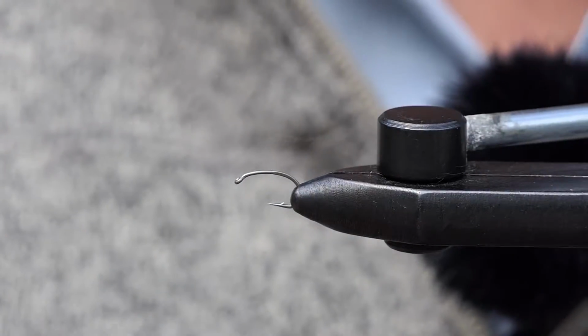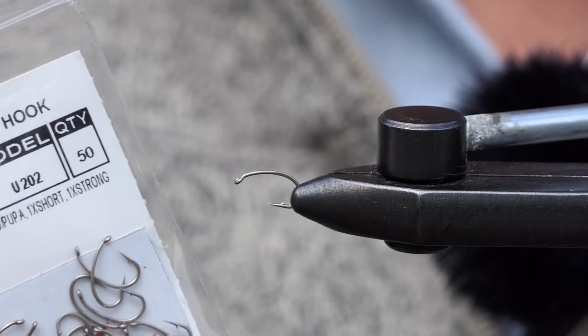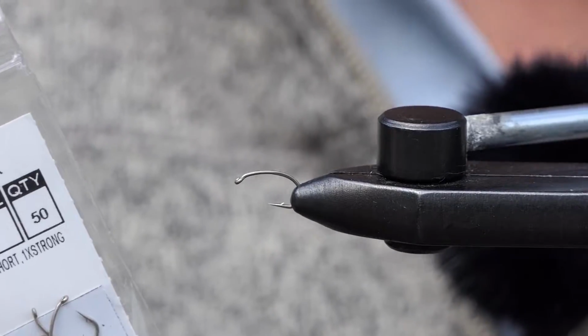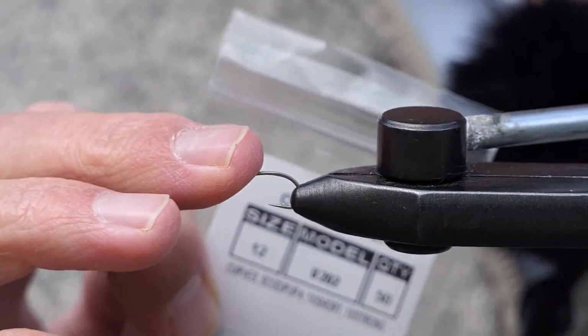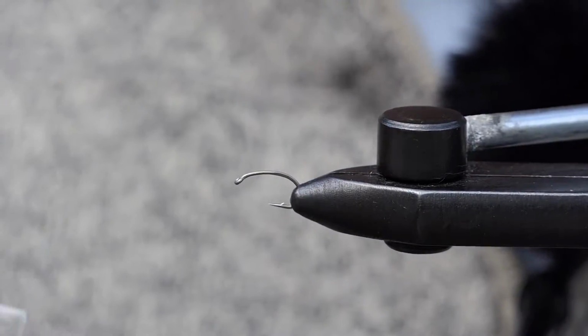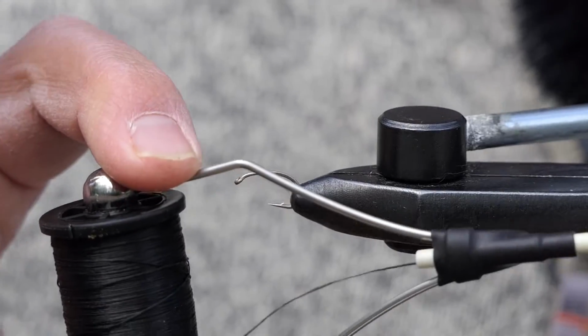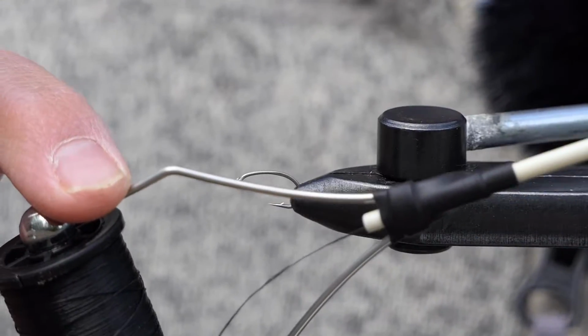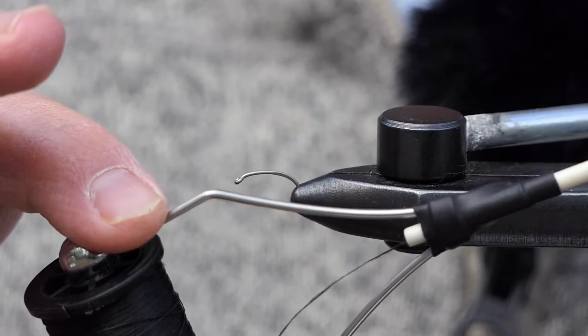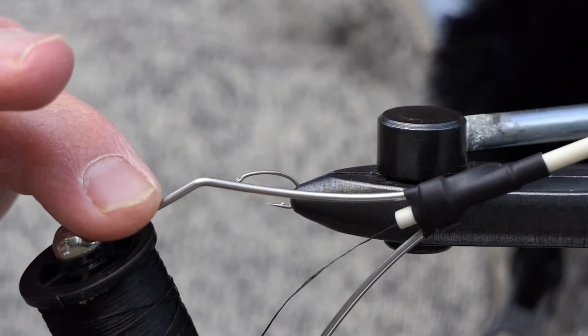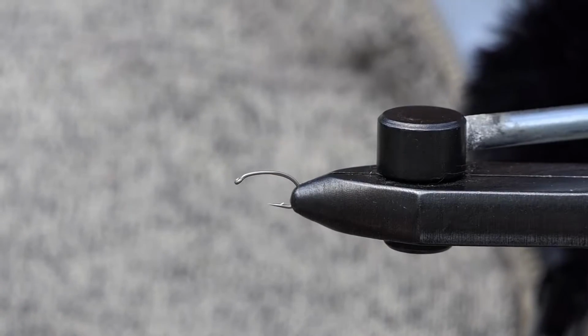All right, to tie my soft hackle fly, I'm going to use a size 12 scud hook. You can use any size and shape of hook you want. I just happen to like the curved shape of scud hooks. I think it gives the fly a really nice shape. You can use any kind of thread you want. I've even used sewing thread because I think the sewing thread has a nice texture and it gives the body a nice shape. It doesn't really matter at this point.